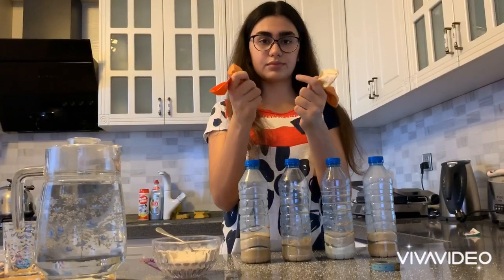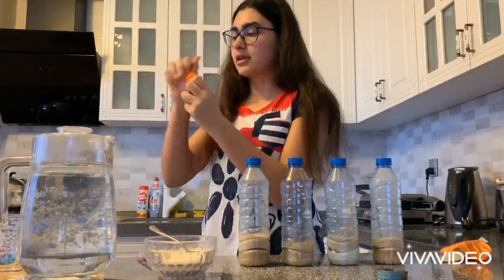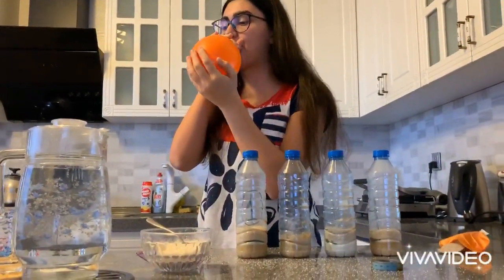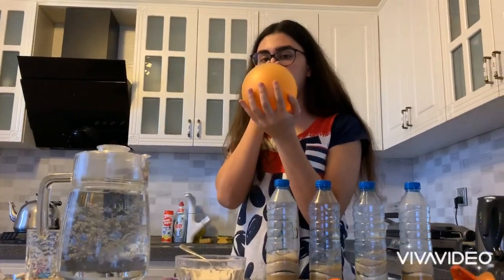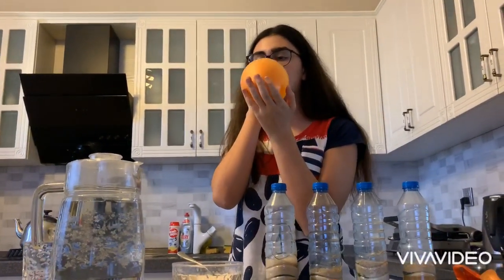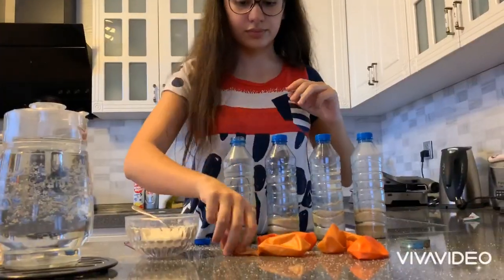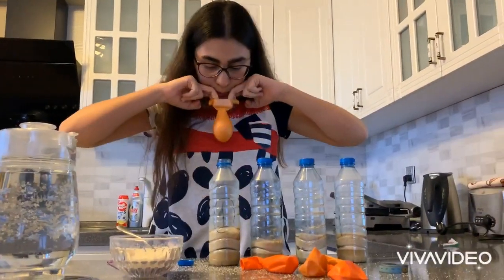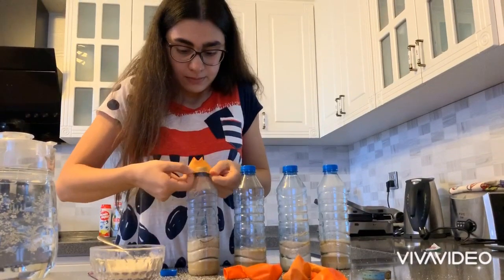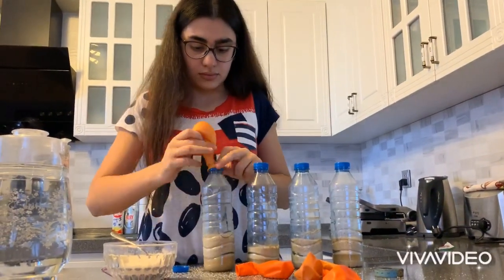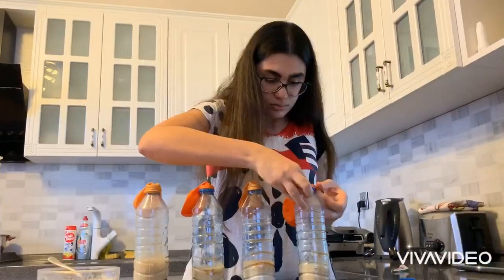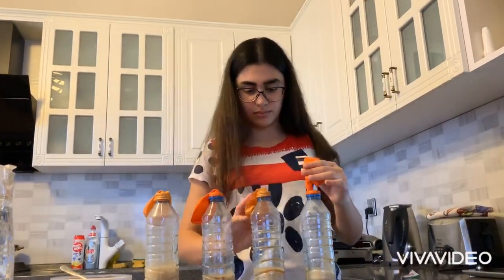Here I will need 4 balloons. First of all, I should stretch my balloons, so I blow up each balloon several times for stretching it. Now I'm placing the neck of each balloon onto the neck of each bottle, repeating this action for each bottle.